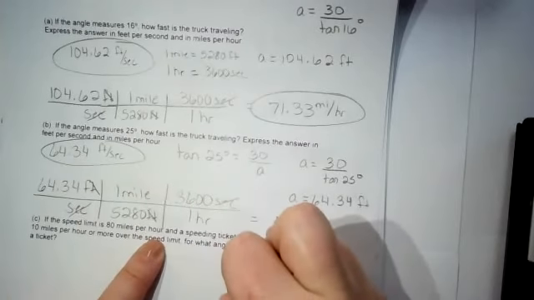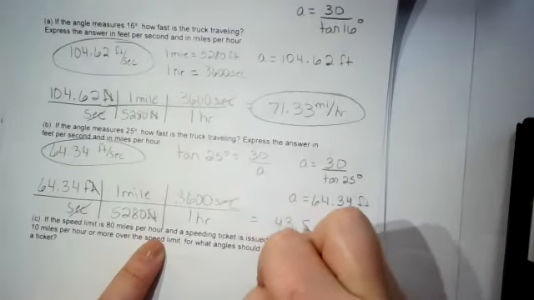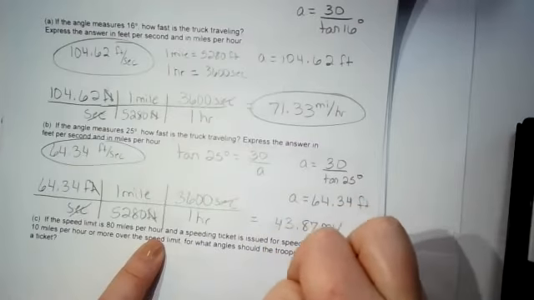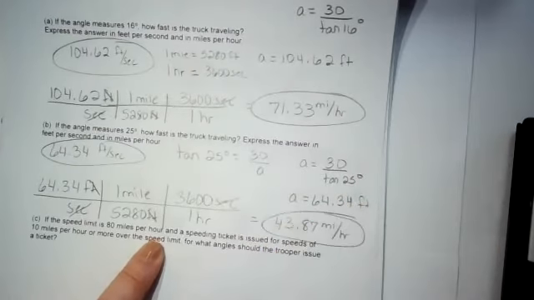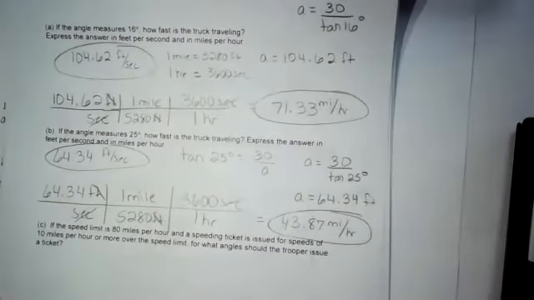And we work through that, we're actually going to get 43.87 miles per hour. And there's our answer. Now we did that one fast, but I just thought we could probably just look back at the one we just did. Is that okay?